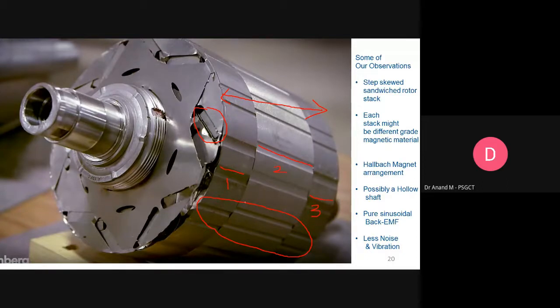And we don't know what kind of laminations are used for the different stacks, or whether all the lamination stacks are made of the same materials or different bonded materials. But two major observations: first, a multi-granular polarization of the magnetic model. Second, a step skewing in the drive system, with everything done to get a pure sinusoidal back EMF, as well as very low noise and vibration values. Also, the rotor shaft is a hollow shaft, which has to be considered when comparing the rotor inertia of the drive systems.